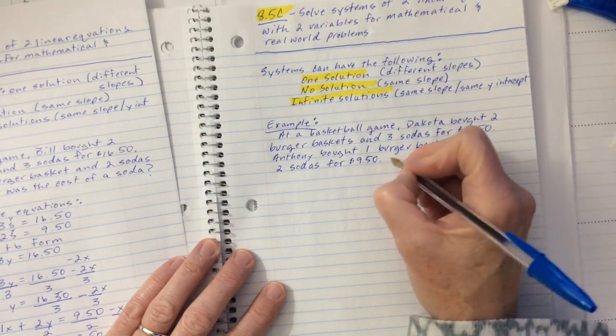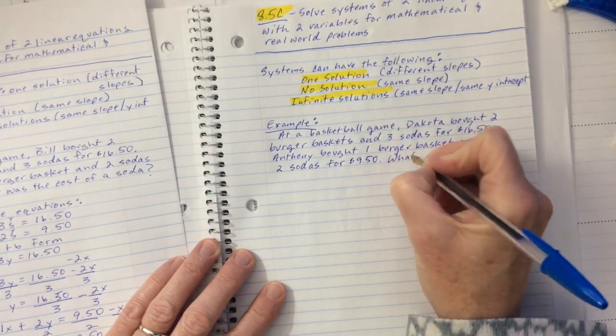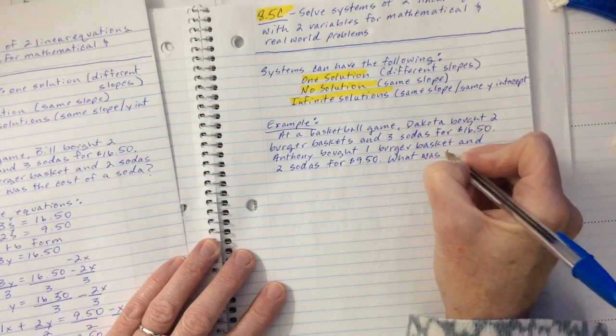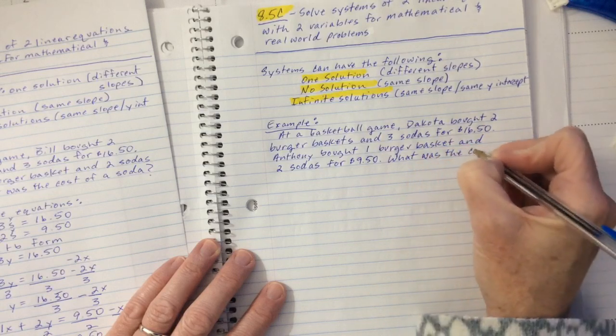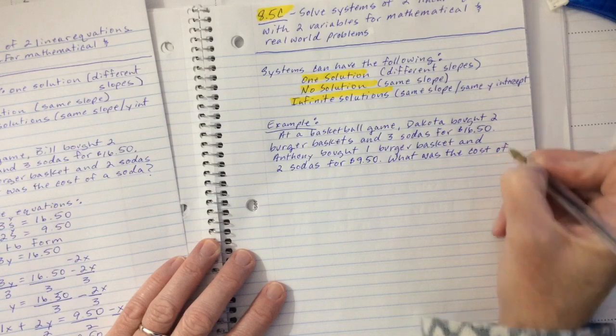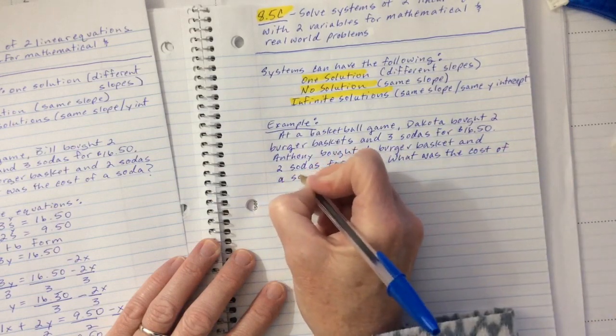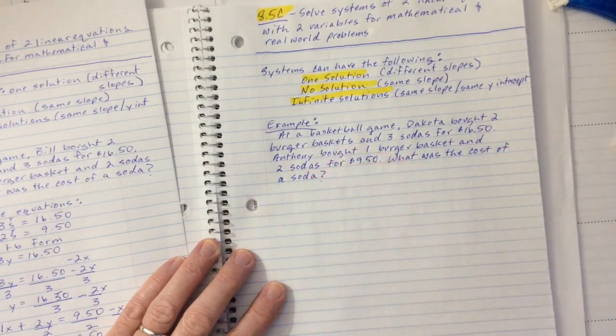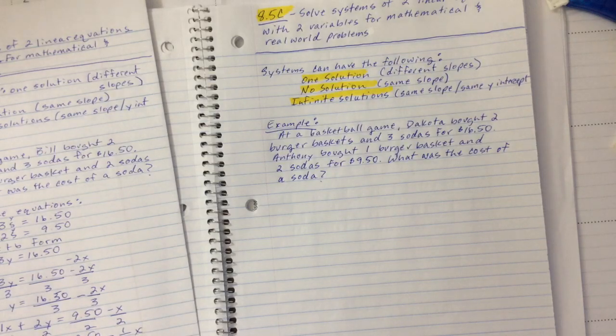The question is, what was the cost of a soda? That's what we need to figure out.